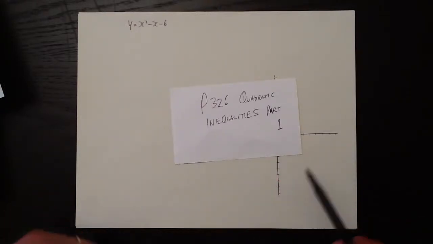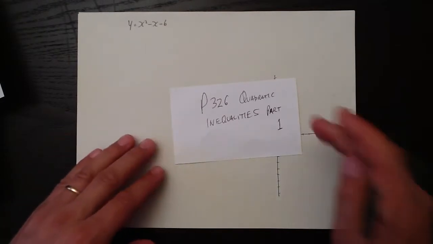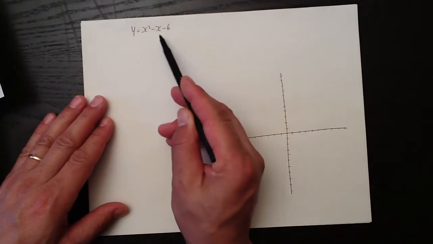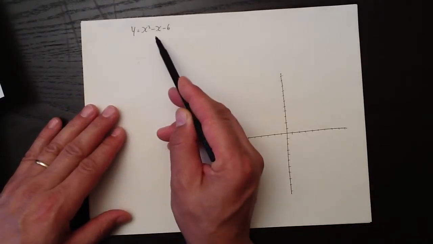So on page 326 it talks about quadratic inequalities. This is probably the first video, so let's get going on it. This is a function that you're used to. You know it's going to result in a parabola.